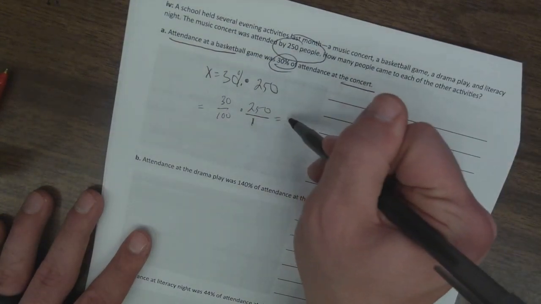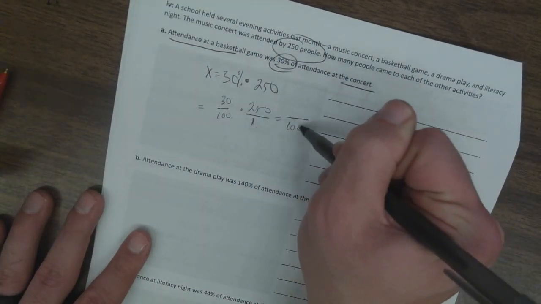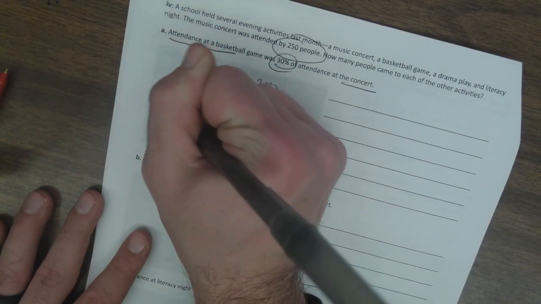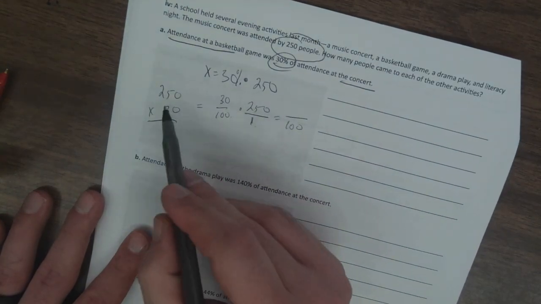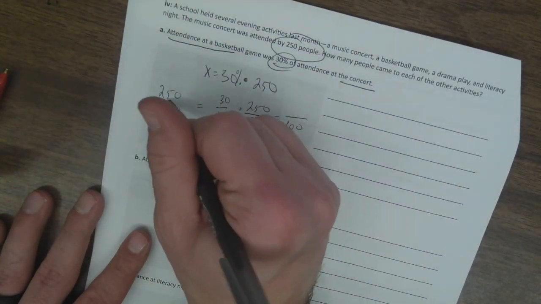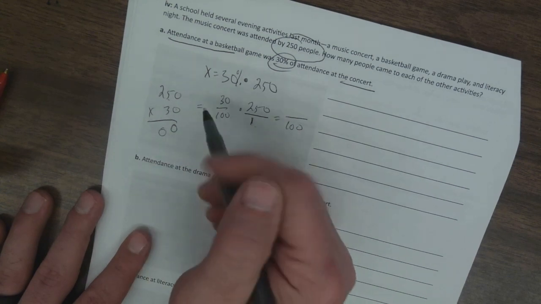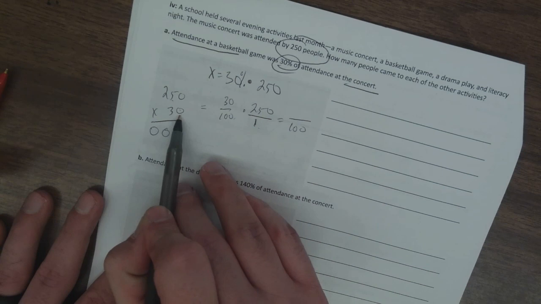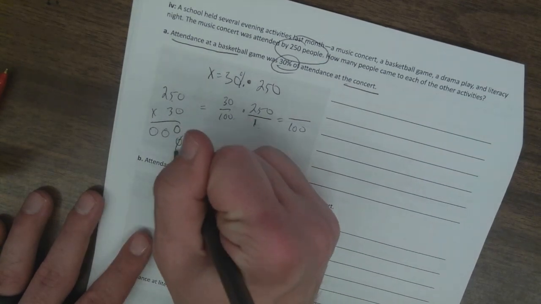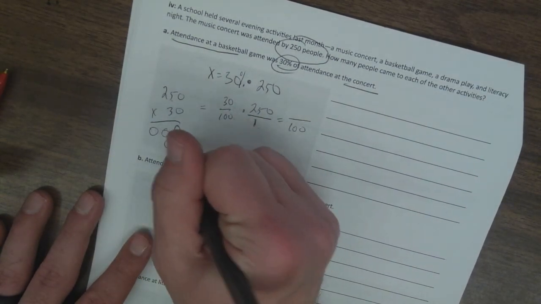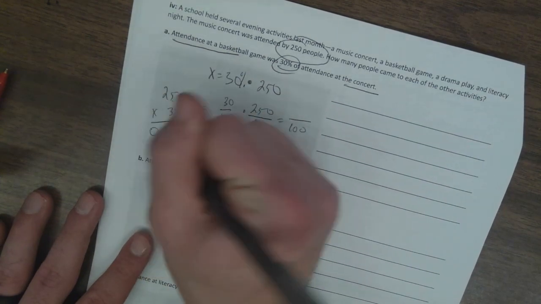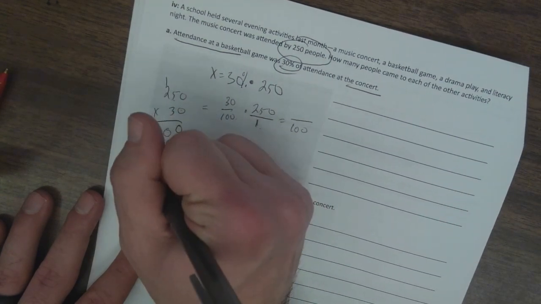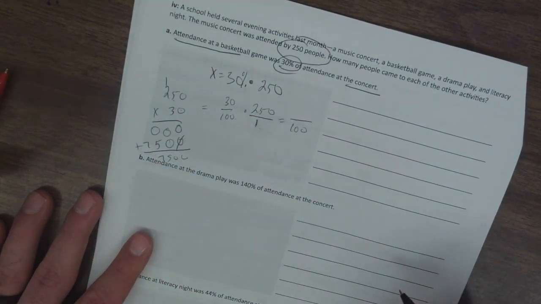And now we multiply across. 100 times 1 is 100. So now I can do 250 times 30, which maybe I do that on the side. 0 times 0 is 0. 0 times 5 is 0. 0 times 2 is 0. Now we're moving over from the ones place to the tens place, so we add a placeholder. 3 times 0 is 0. 3 times 5 is 15, regroup our 1. 3 times 2 is 6, plus 1 is 7. And so we end up getting 7,500.